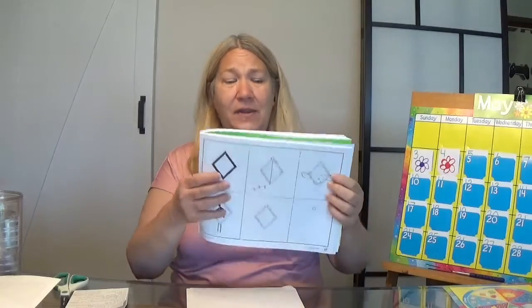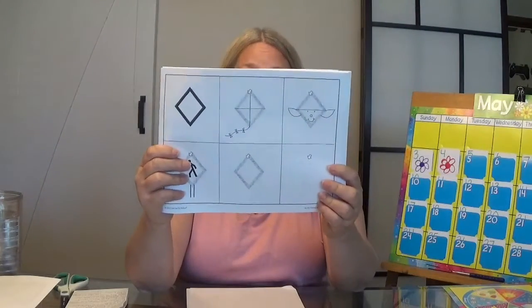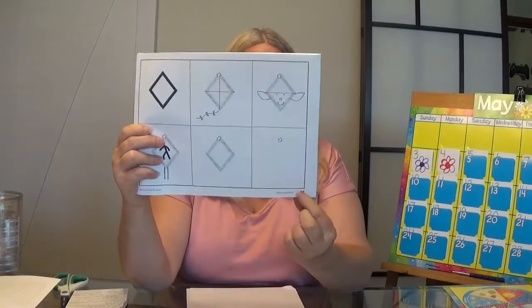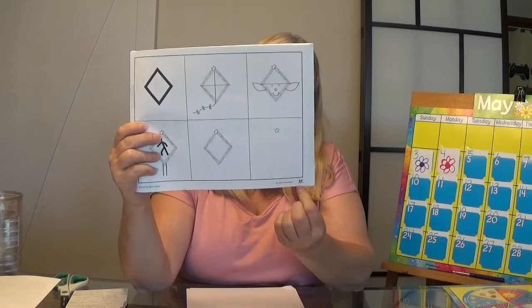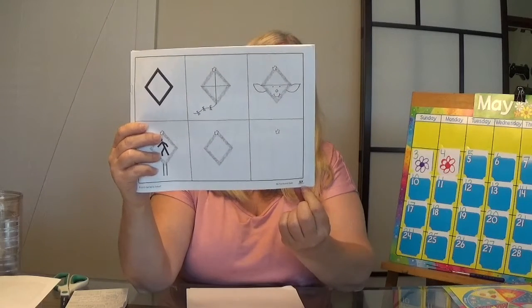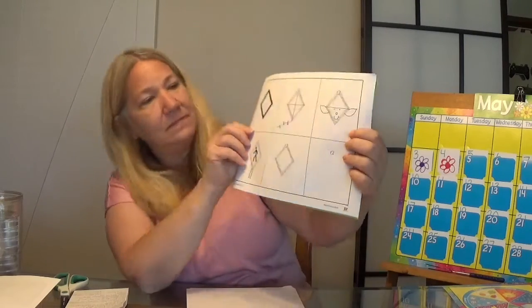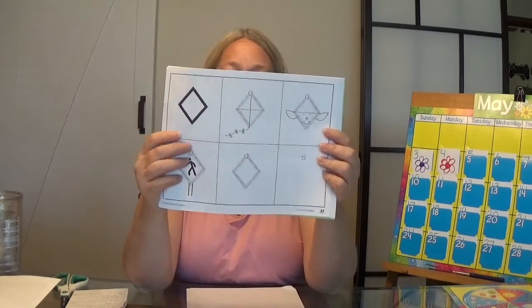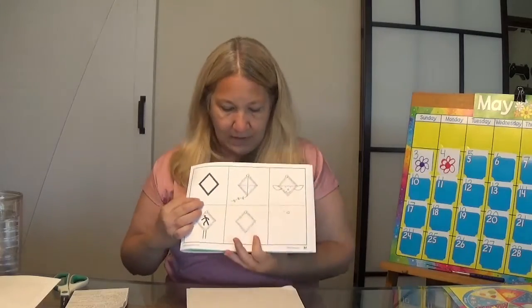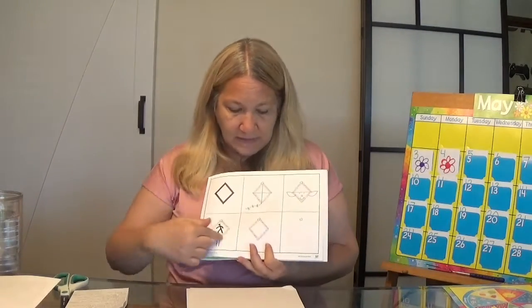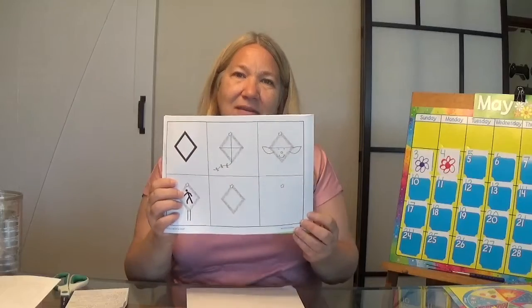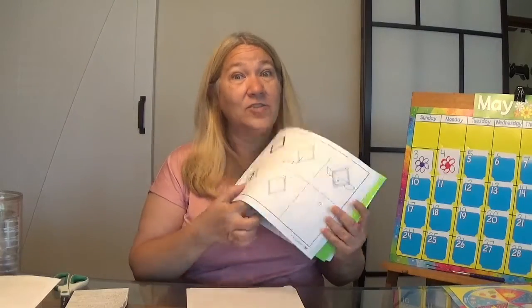All right, now I want you to get out your My First School book. And today we're going to turn to page 57. And we're not going to be practicing curves. We're going to be practicing this shape. 57 has a 5 in the 10 spot and a 7 in the 1 spot. What shape is this? That's right, it's a diamond. A diamond. And we're going to practice making our diamond. Click on the video and I'll show you what I want you to do.